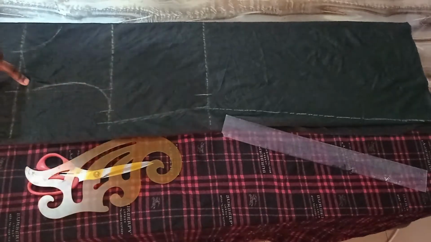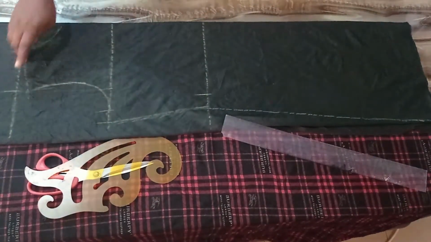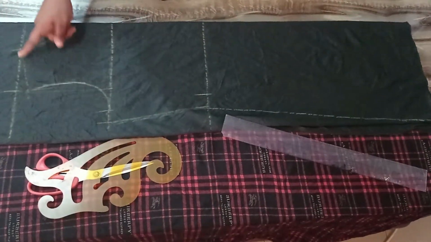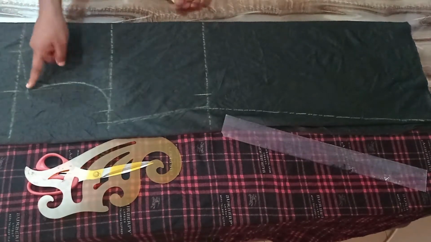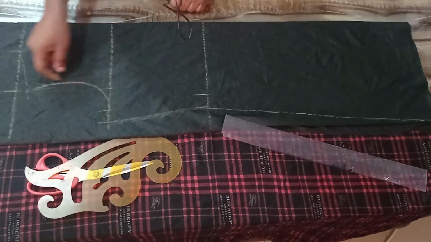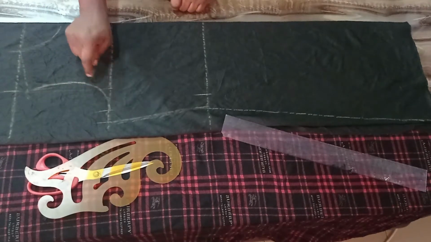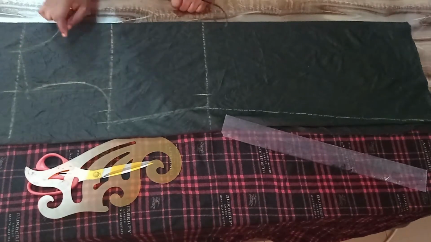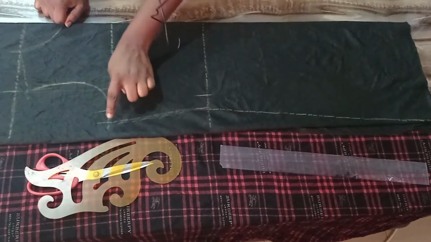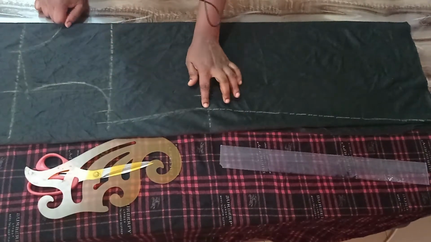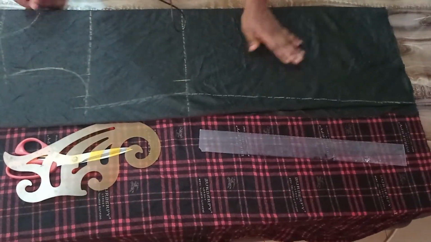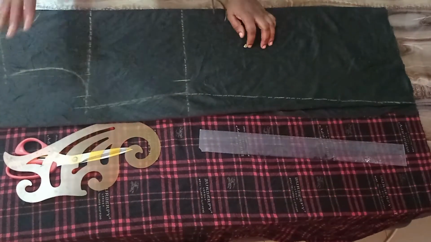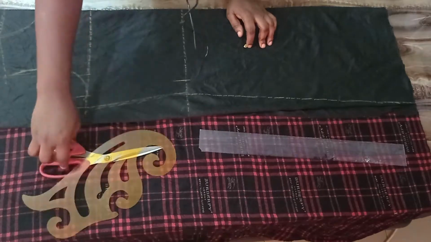okay, so here I took my 1 inch for my shoulder slant, and then I connected this back to my neckline measurement. Okay, then on that mark I drew my armhole measurement. Okay, so this is my armhole curve, and then I connected from my bust to my waist, and then from my waist all the way down to my hemline. Okay, so now the next thing I'm going to do is to cut out this pattern.